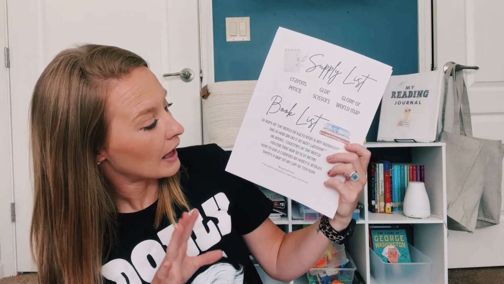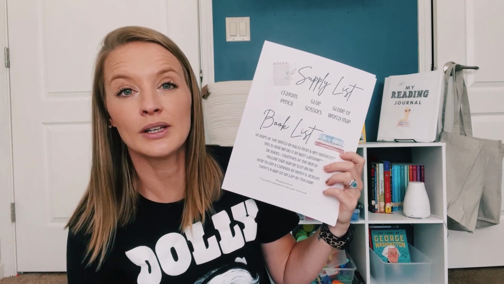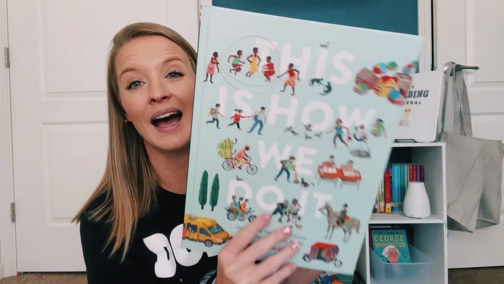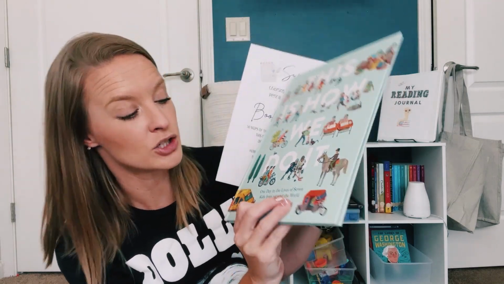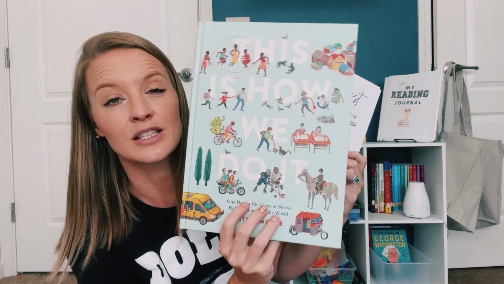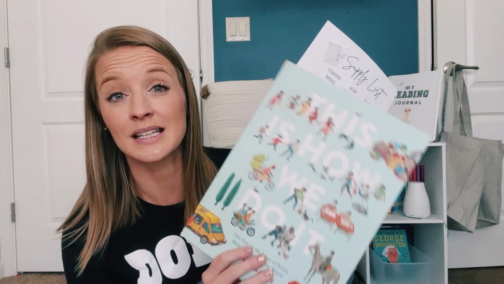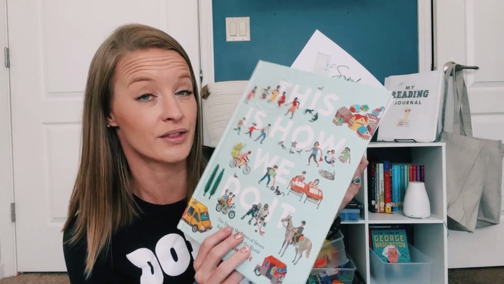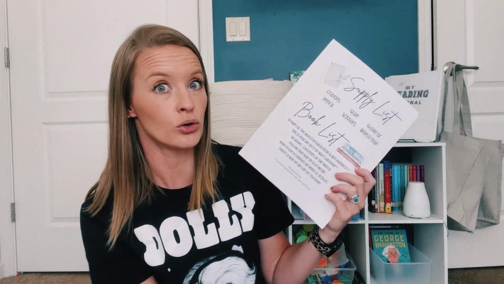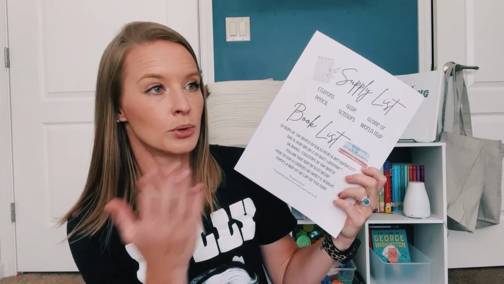There is a suggested book that I included an additional activity with, and that is this book. This is How We Do It, by Matt Lamothe. I will link this one for you as well. Again, this is just a recommendation, but the unit does have an activity that pairs with this book. So if you want to be able to do that activity, you will want to have that book. The other ones are just a couple little fun extra books that you could throw in there.